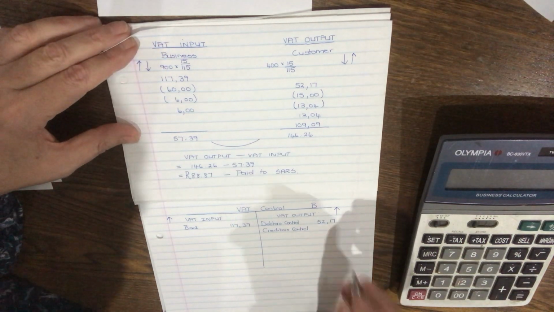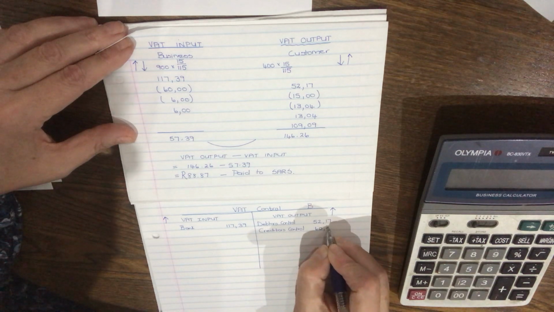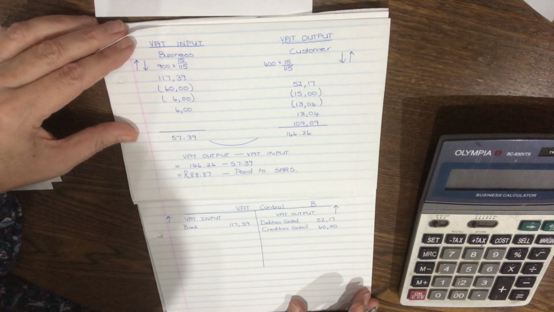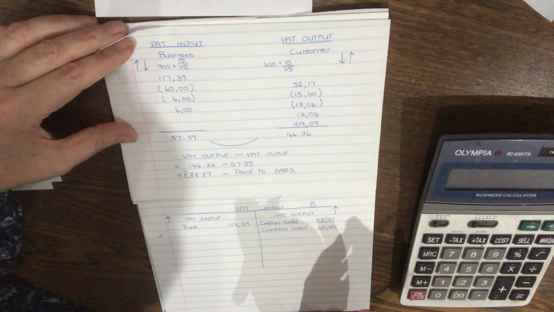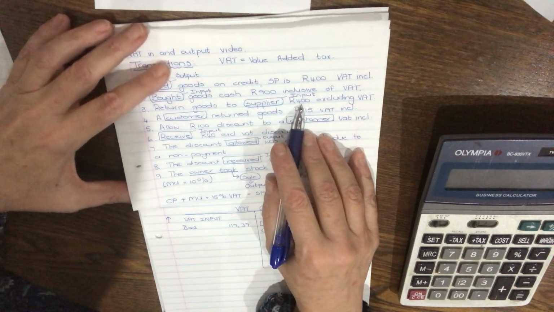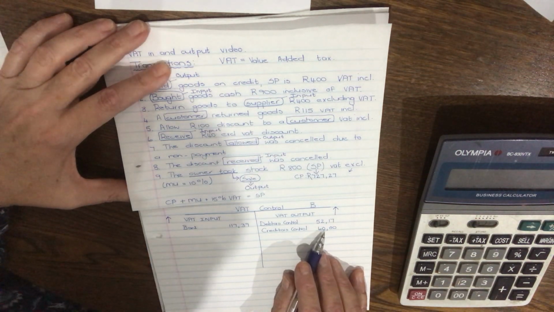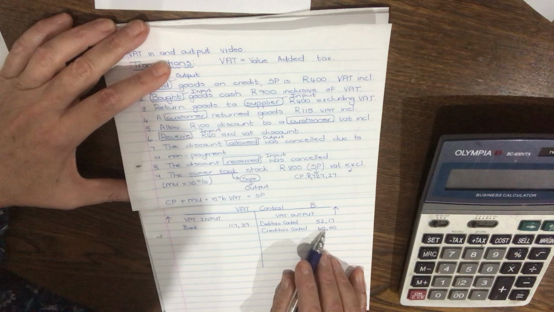Of course, it's the creditor that's going to decrease. We're not going to owe him the money of this transaction of 400 Rand, and on that transaction there was the 60 Rand VAT, and it needs to decrease what we owe SARS.